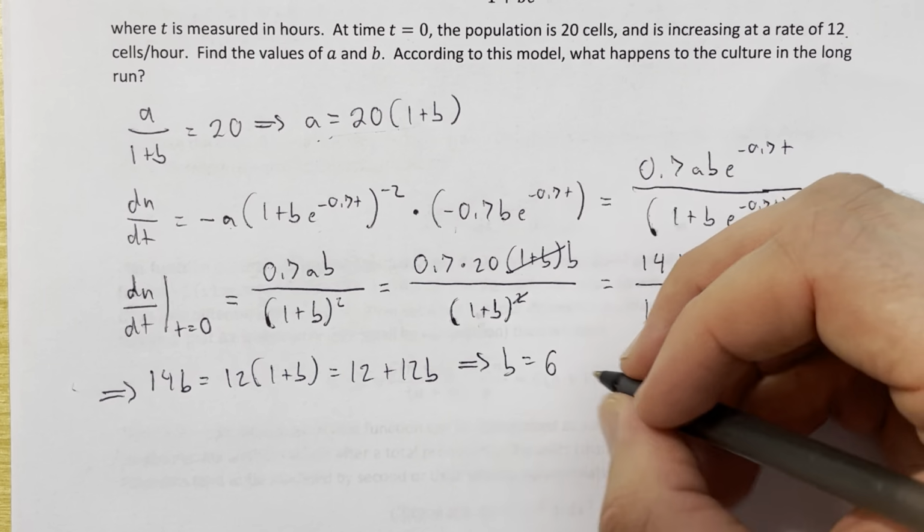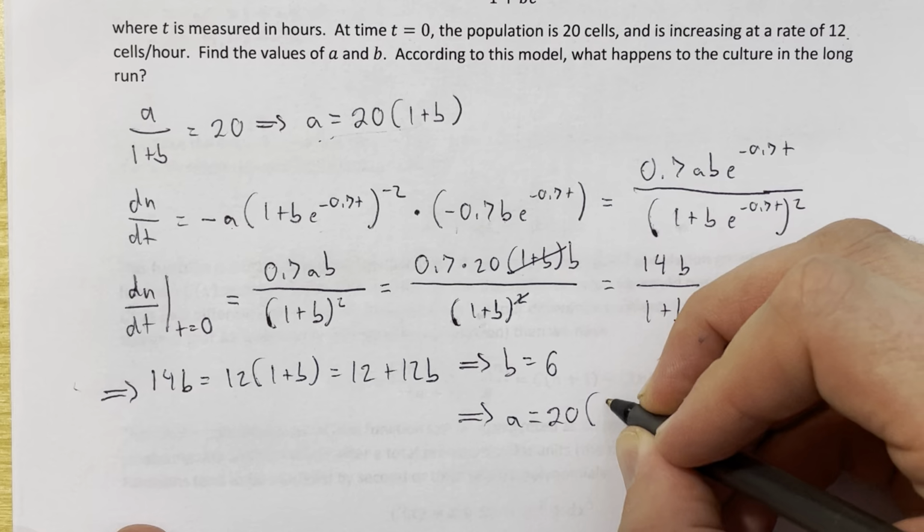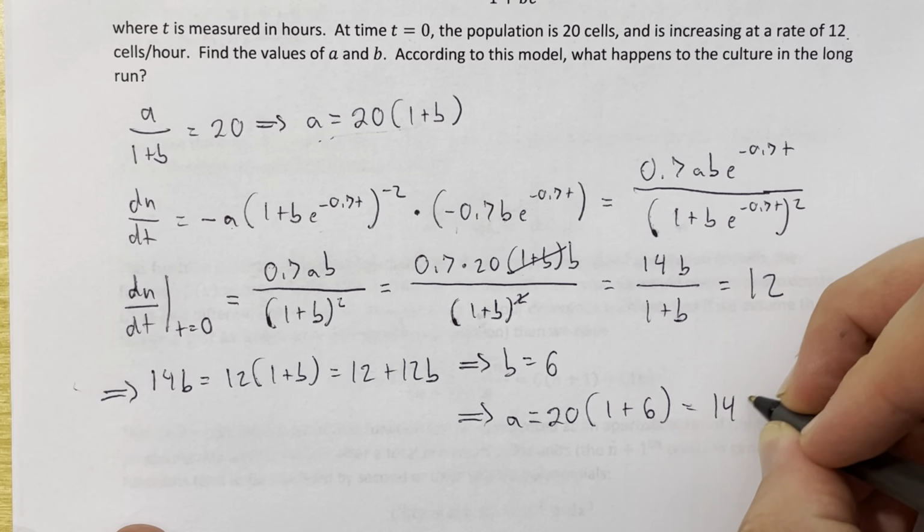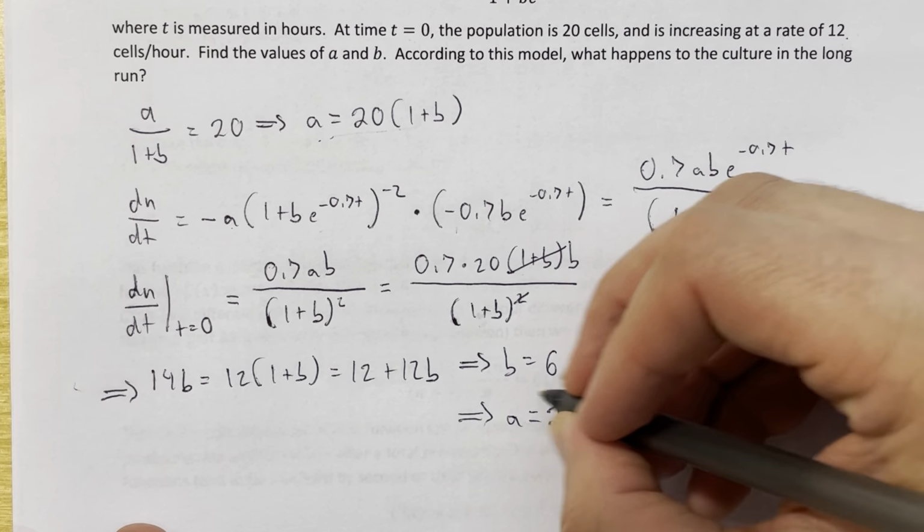Okay? And if b is equal to 6, I have an expression that gives me a in terms of b. So that means a is equal to 20 times 1 plus b, which is 6. 20 times 7 is 140. These are the two values that it was asking me for. Okay, so now if I wanted to, I could go back and rewrite this function by plugging in 140 here and 6 here, which we're actually going to do to answer this second question.